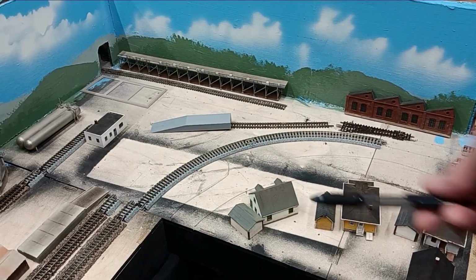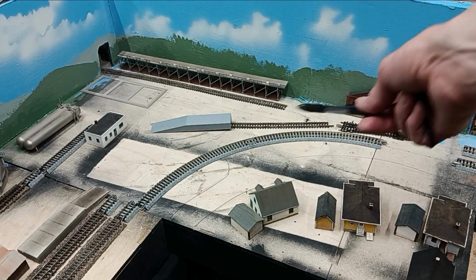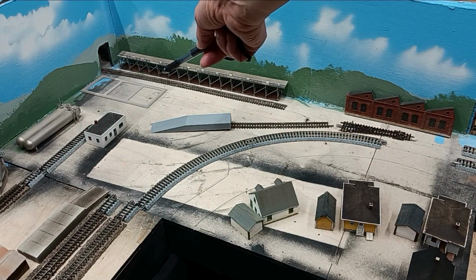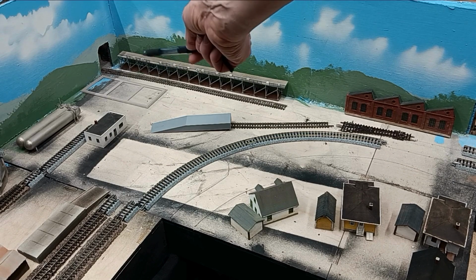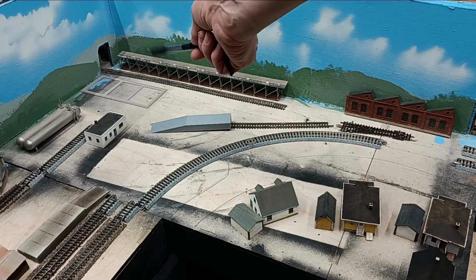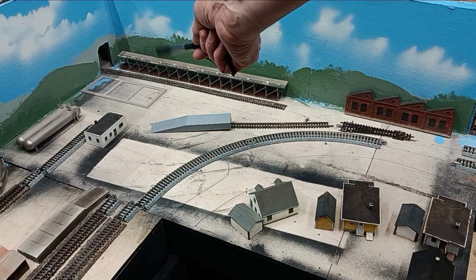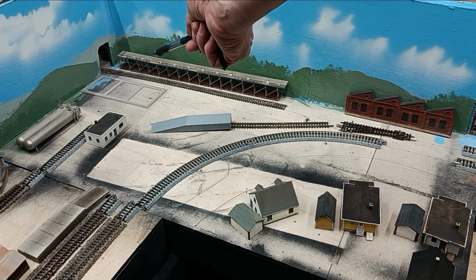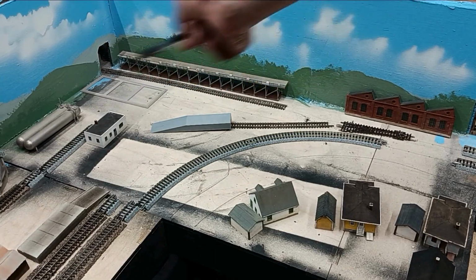Moving to the other part of the module, again, there have been some changes. I originally had the ice plant here, the R.J. Frost building. But in reality, Brooklyn did not have an ice plant. It had an ice storage house. So I'm going to build the ice house out of the original Walthers kit. It's supposed to be a PFE prototype, so it's pretty close to the size that it should be. That will give some more room here, because I have to try to make room.